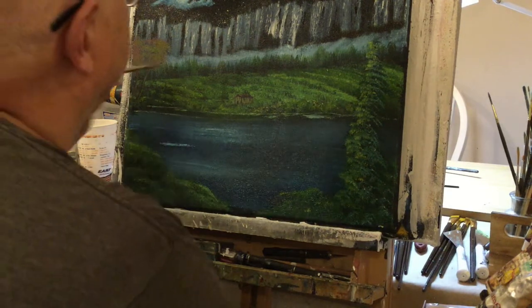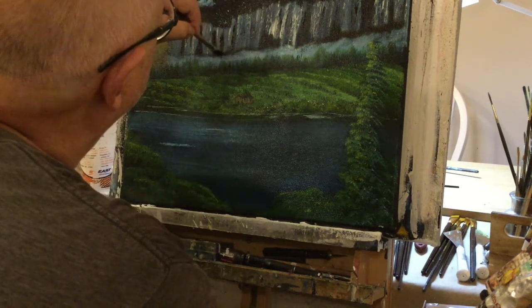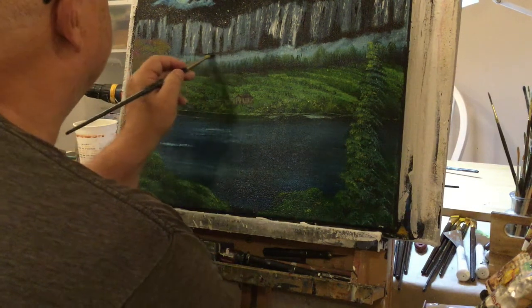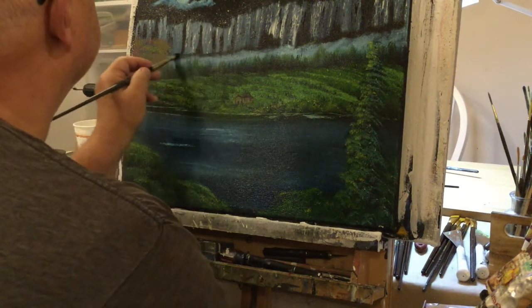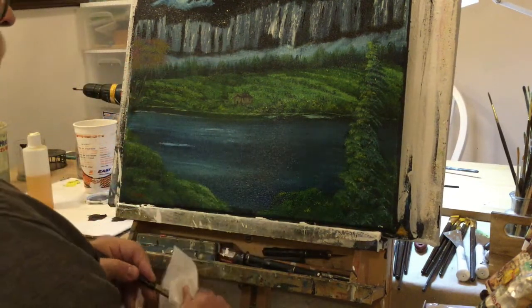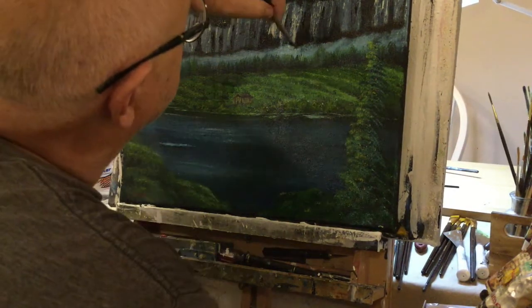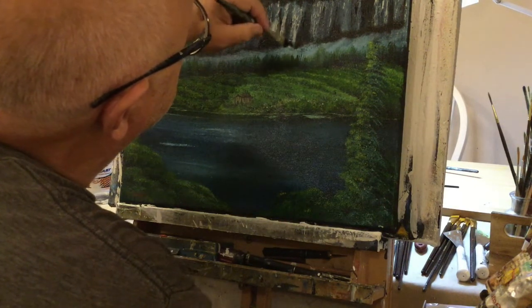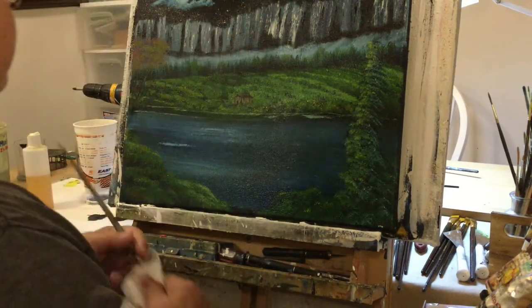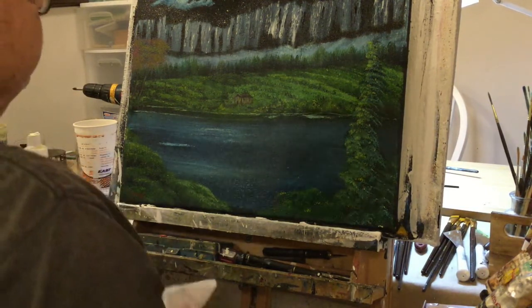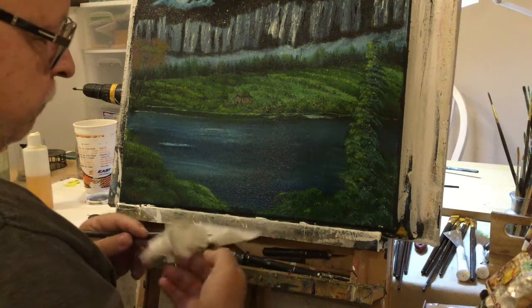So we'll have some shadow in here. And that'll also set off against the mist when we start working on it here in a minute. No, I could put a bit right here. A little too bright right there anyway. All right. I don't usually start with the shadows, but it'll work.